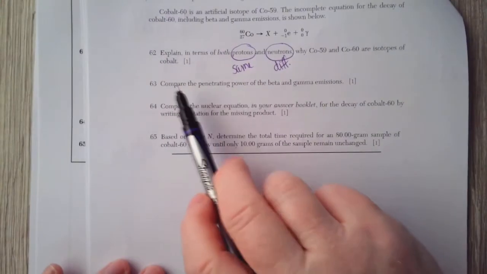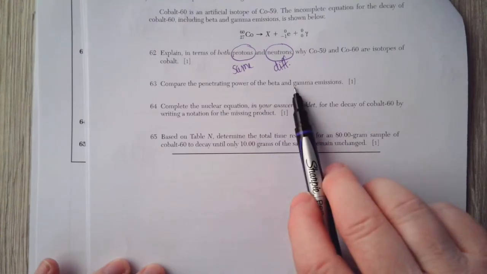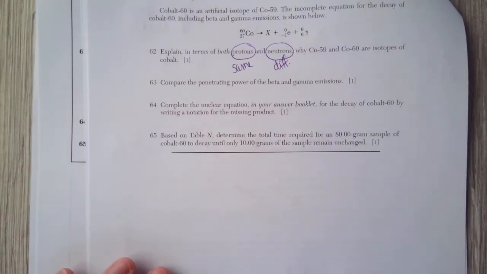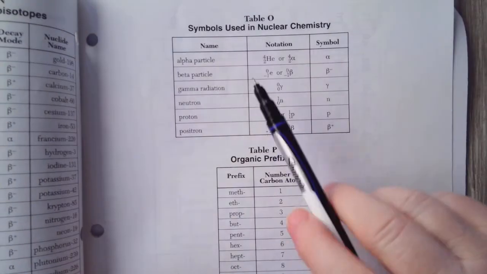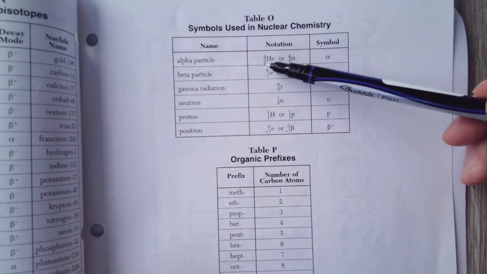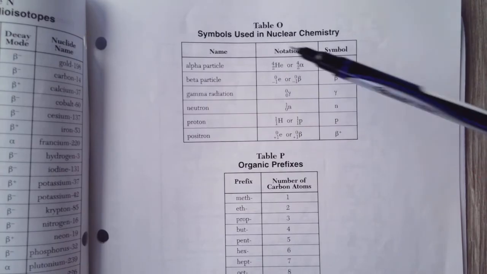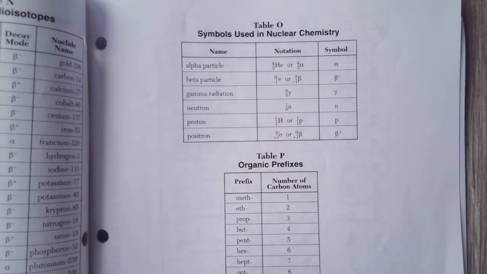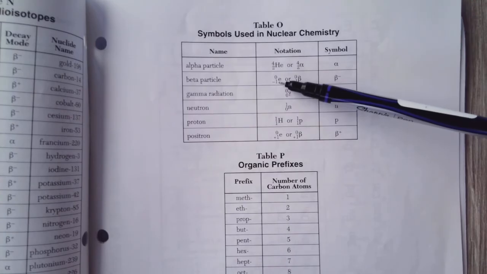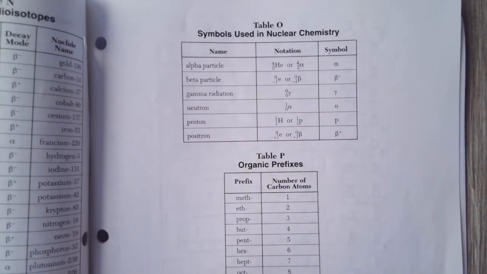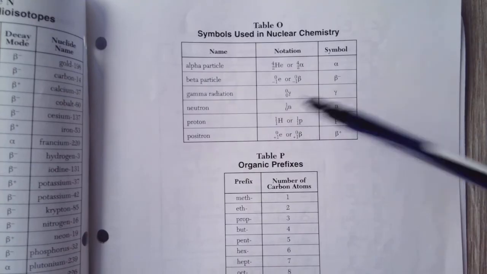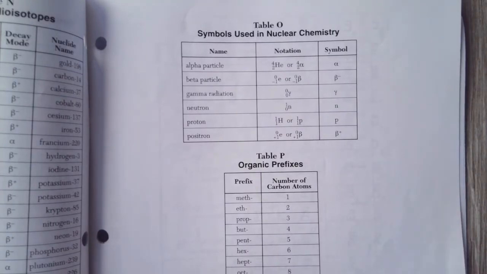Okay? Compare the penetrating power of beta and gamma emissions. Okay. Here's what you should remember. So I'm just going to show you table O real quick. All right? What penetrating power has to do with is both mass and charge. Okay? So the two that I'm comparing are beta and gamma. If you have a bigger number on top, you have less penetrating power because you have more mass. Okay? If you have a number on the bottom, you have less penetrating power compared to like a 0 on the bottom because you have stuff in the way.